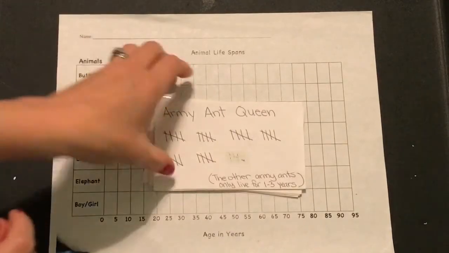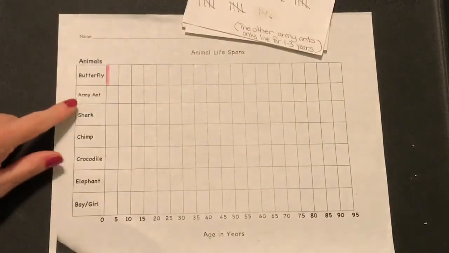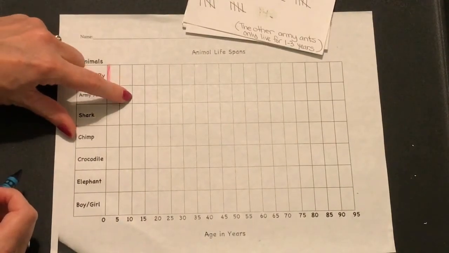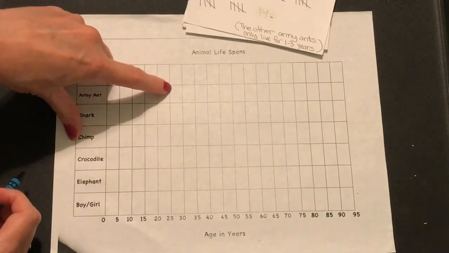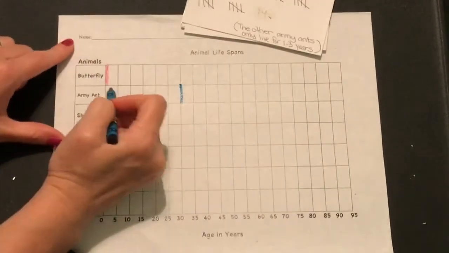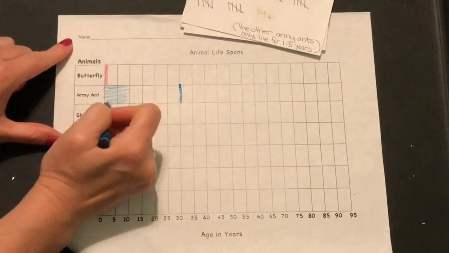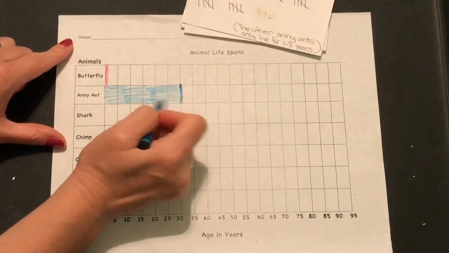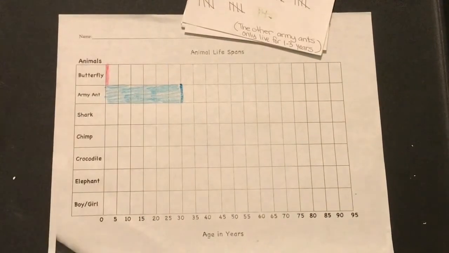Let's go ahead and color in 30 on our chart. So here's the ant, and I know 5, 10, 15, 20, 25, 30. I'm going to make my line and then color it in. That's a long time for a little tiny insect. 30 years.